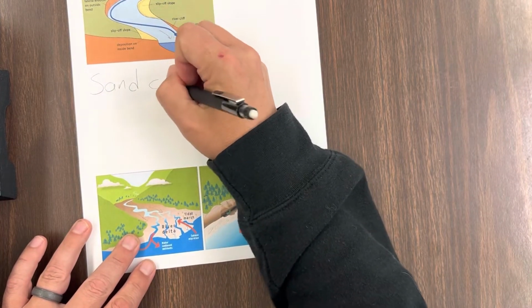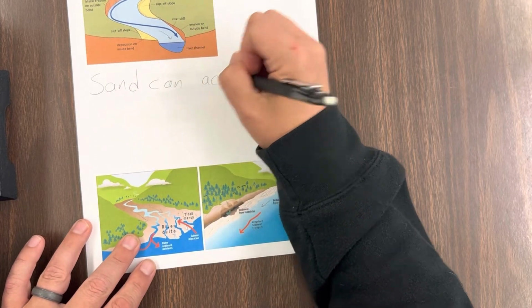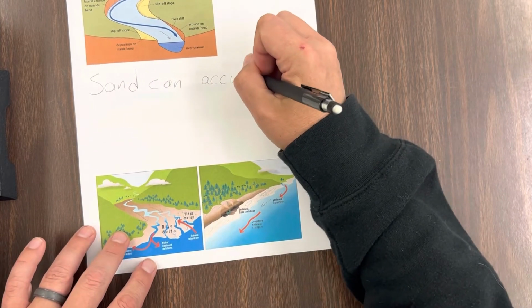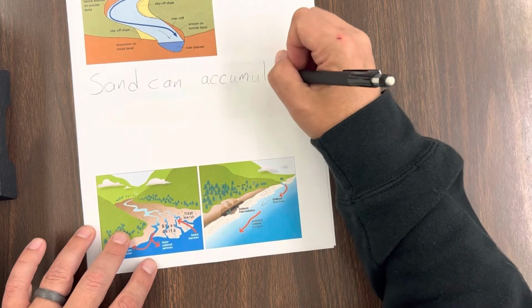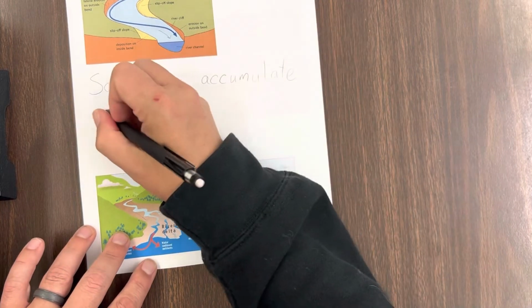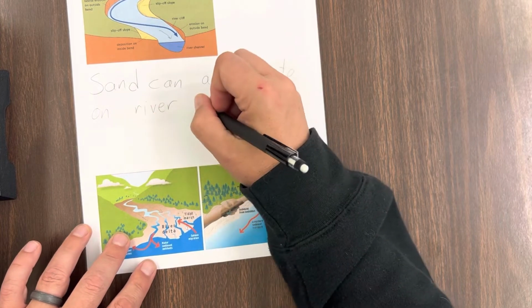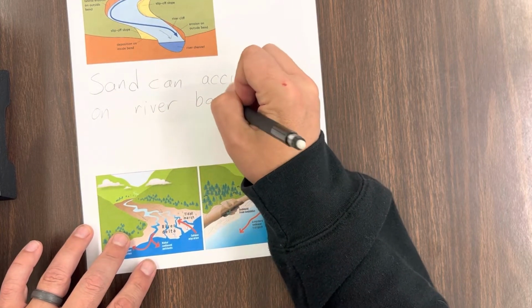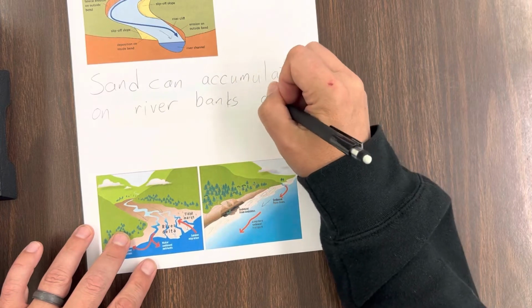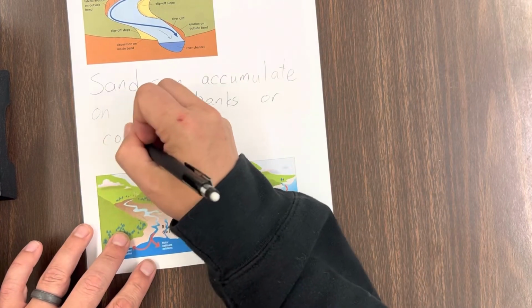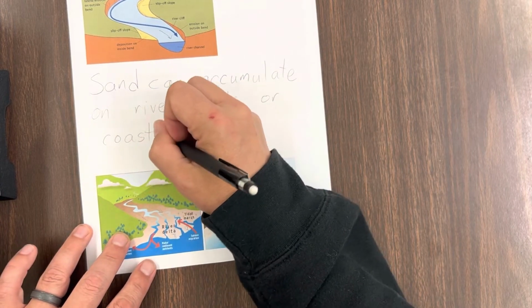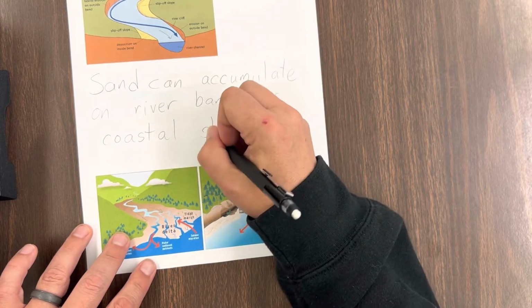Sand can accumulate on river banks or coastal shores.